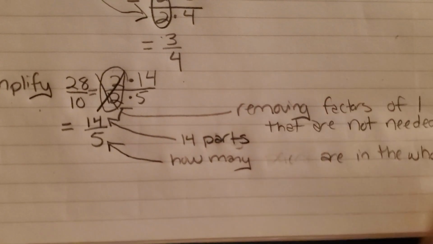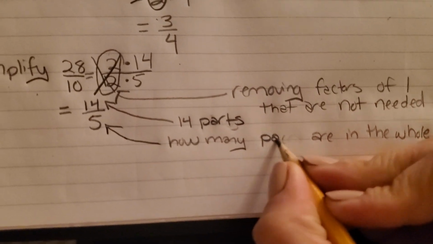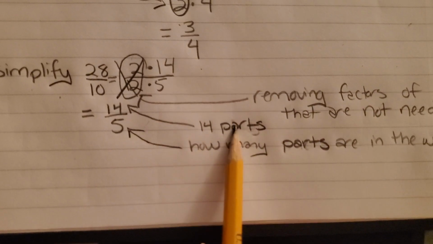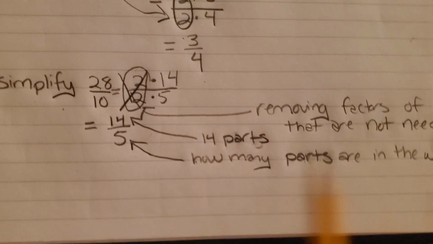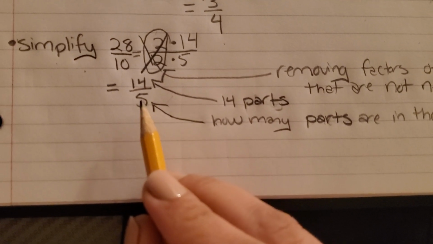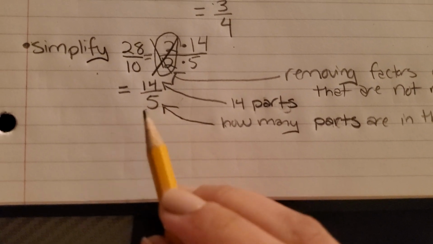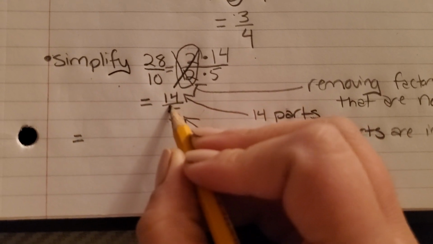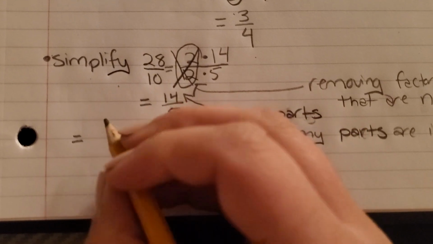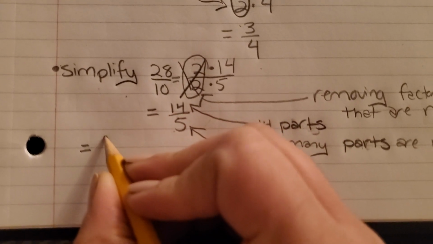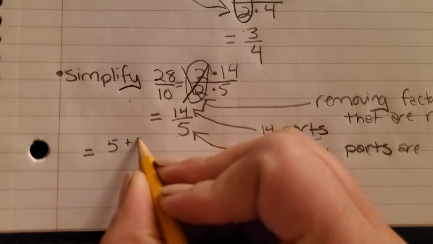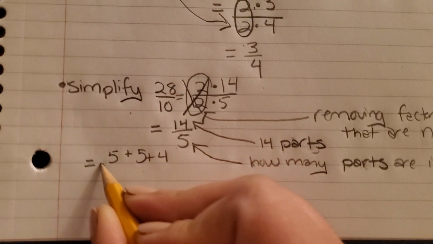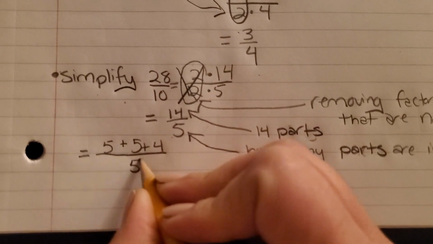That's the word he used. I'm sorry. So if we're getting technical, which we are for the Breath-Mint, 14 parts. How many parts are in the whole? So that's in essence what we're saying. So this tells us, if we could break this down a little further, we can use some sort of factoring here. 5 plus 5 plus 4 would equal 14, all over 5.